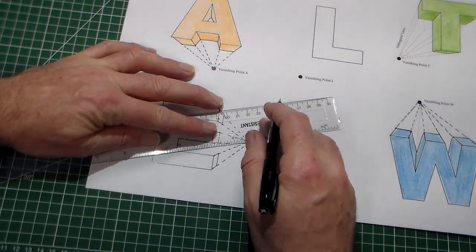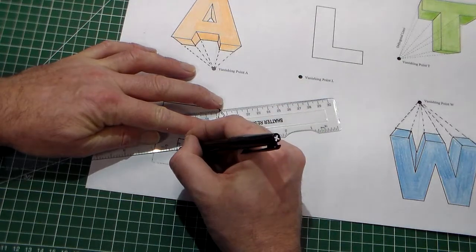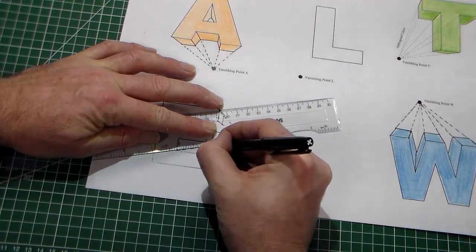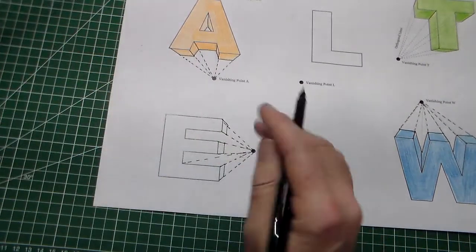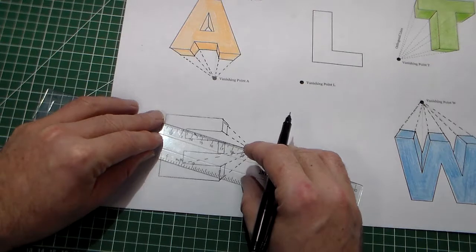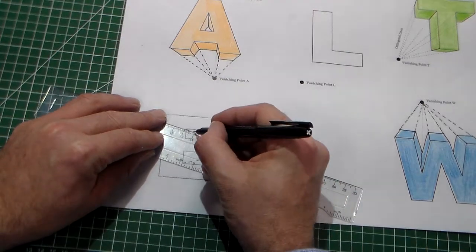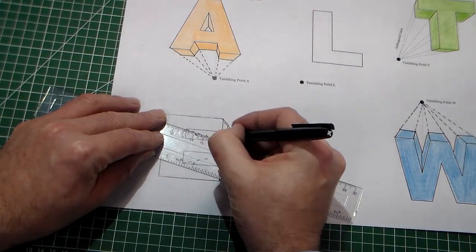There's also some detail that needs to be added here, and you can see there's a line there to be added, and there would be a line here going from the point, so each point of the letter that would come across.